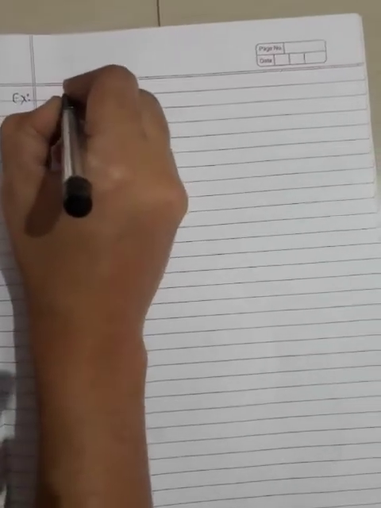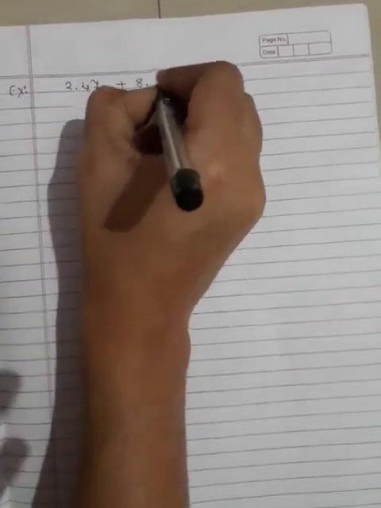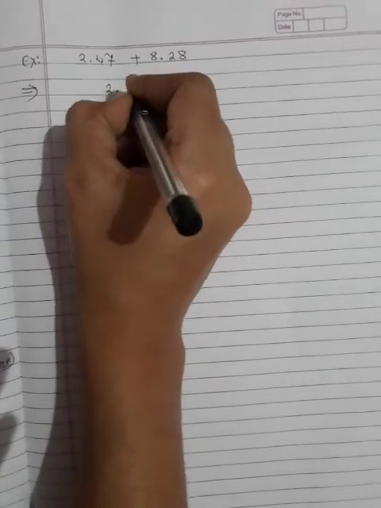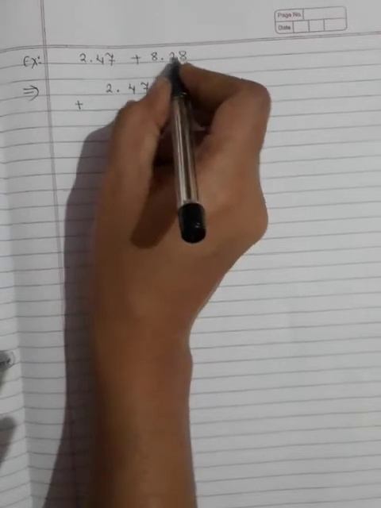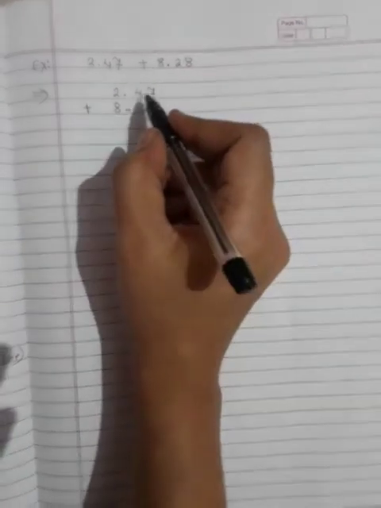Now see the next example, 2.47 plus 8.28. First of all write the numbers in vertical form. These are like decimals.